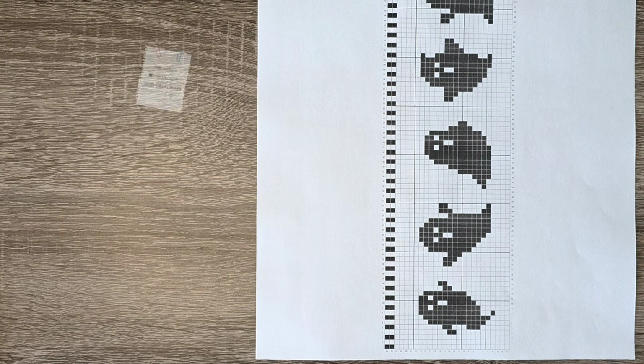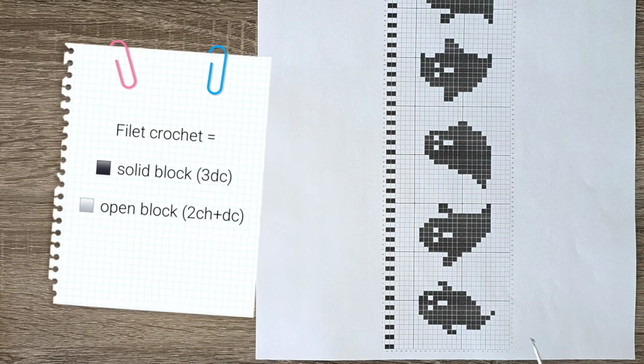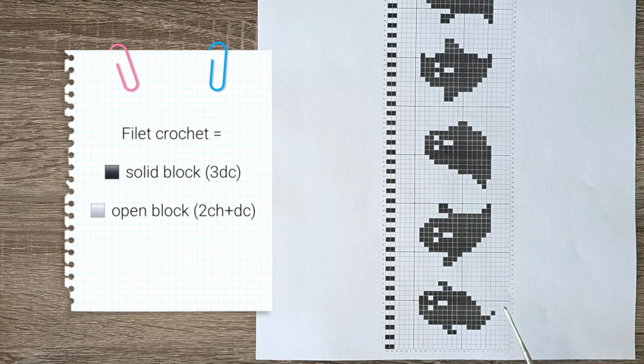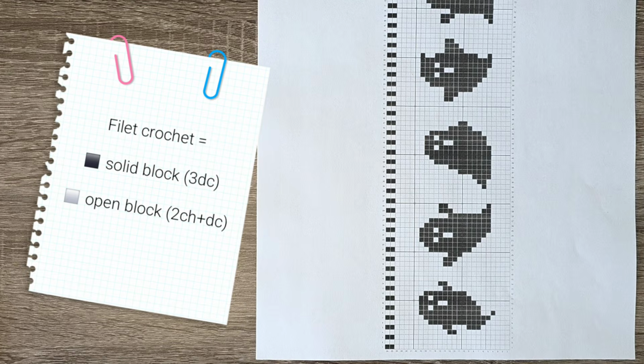The black squares on a chart are called solid blocks. They're made with 3 double crochets. And white squares are called open blocks. They're made with 2 chains and 1 double crochet.